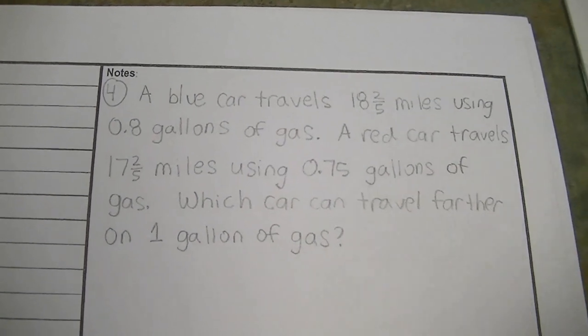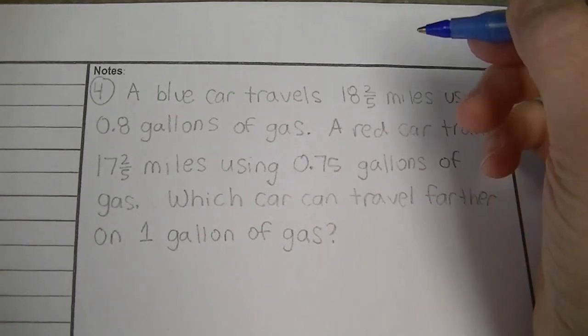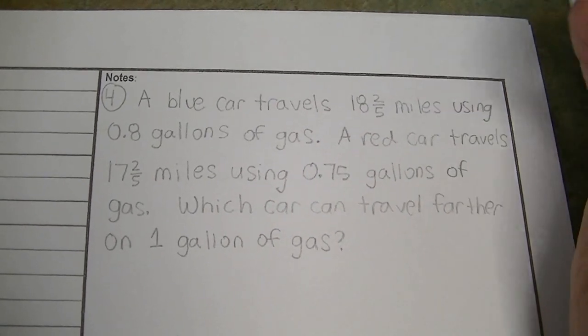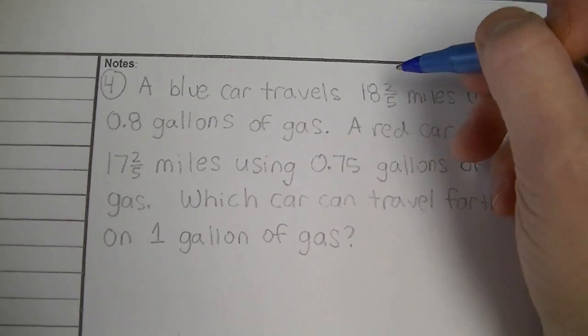So for this problem, I'm just going to use two different colors so I can distinguish between the two. And luckily I have a blue pen and a red pen. And I'm going to use the blue pen to represent that blue car.